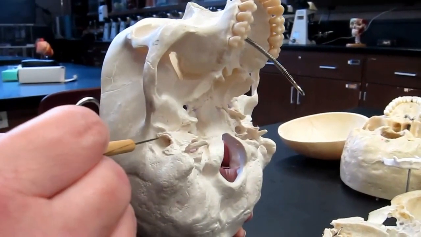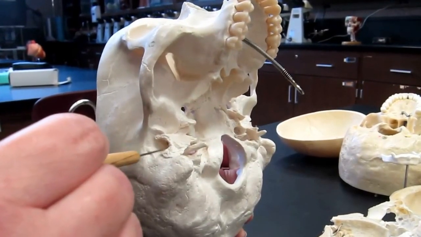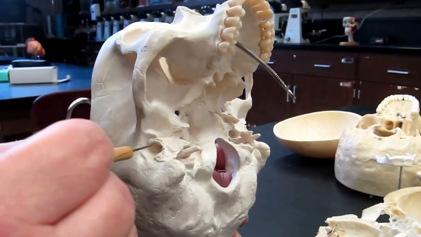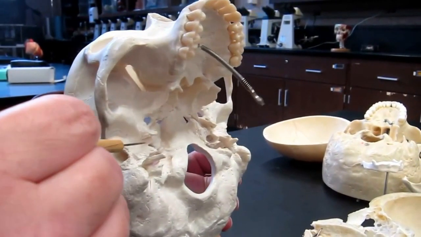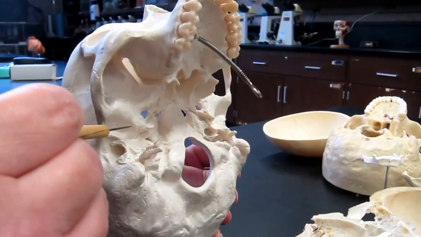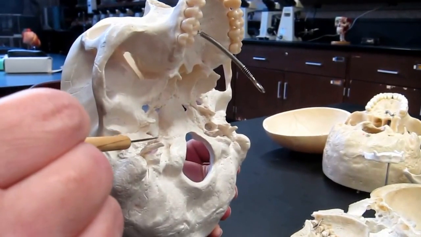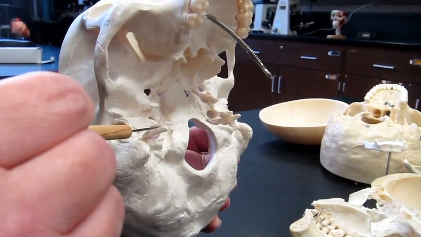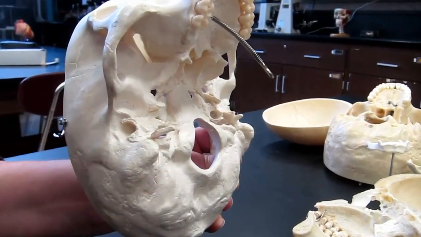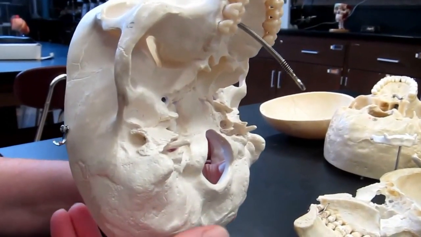Okay, so we'll start from the external acoustic meatus, and see how there's this little ridge of bone? If you go just past that, you get to a depression on the surface of the bone that is right next to, just anterior to the styloid process. This is the mandibular fossa.